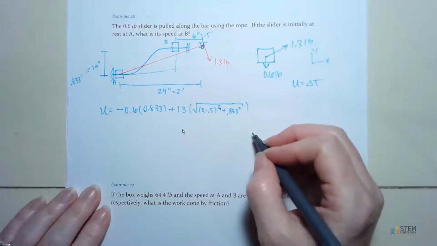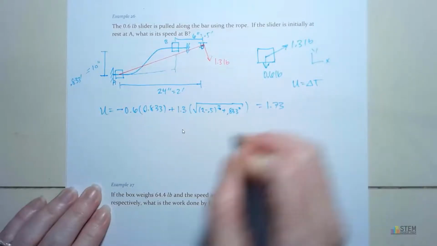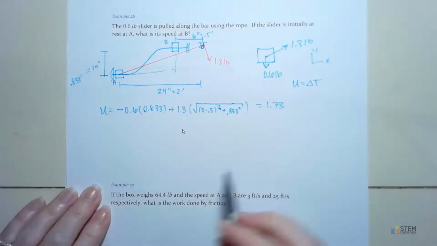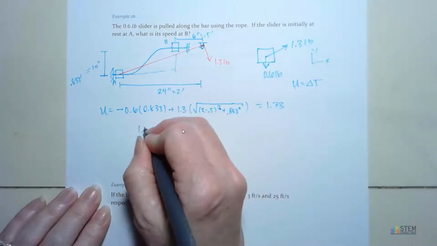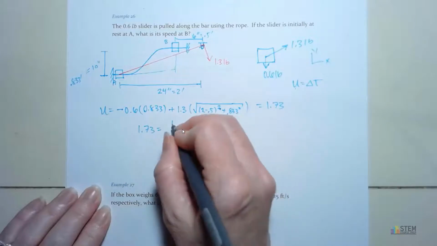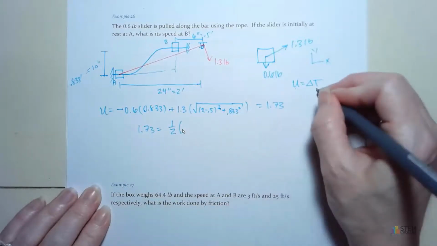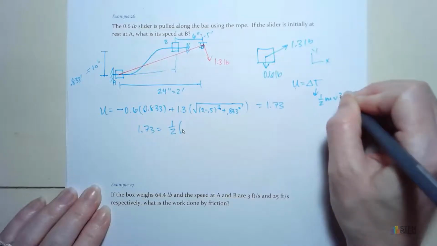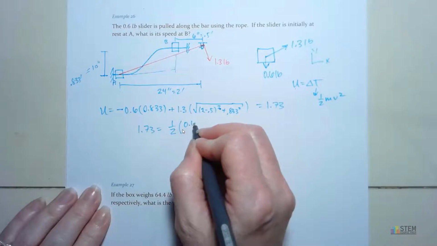Okay, so now we've got that. Now simplify all of this. You get 1.73. Now I'm going to take this, and it goes right here. So we're going to have 1.73 equals 1/2 times the mass, because remember T is 1/2 mv squared. So we're going to have 1/2 times the mass, which is going to be 0.6.